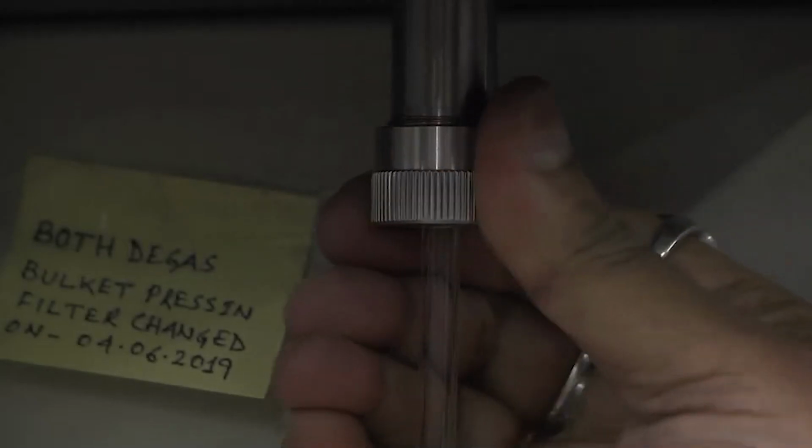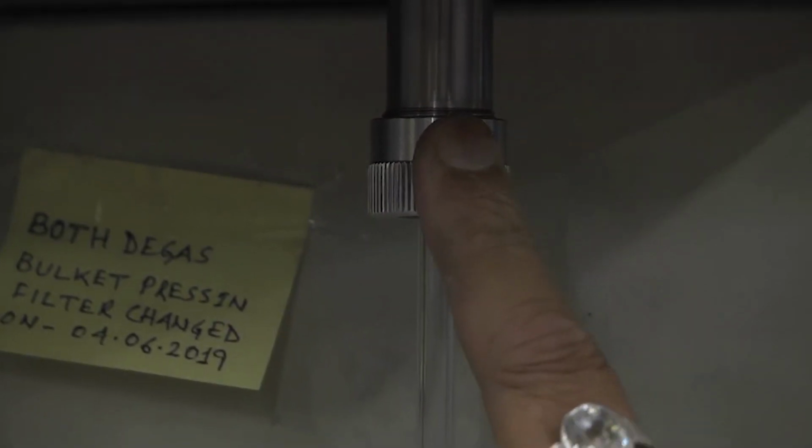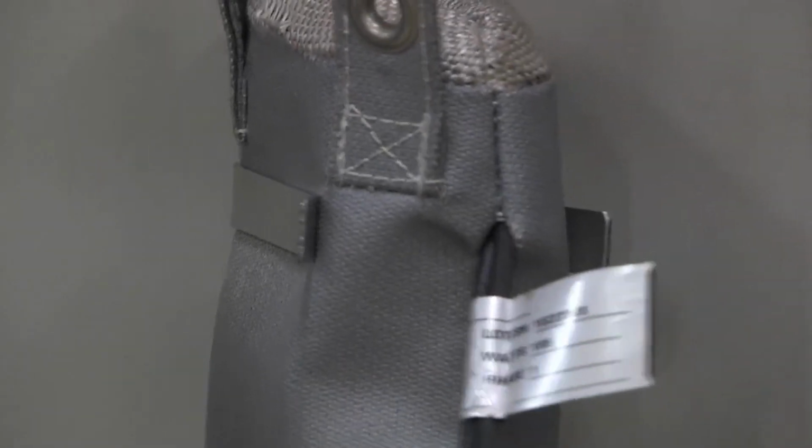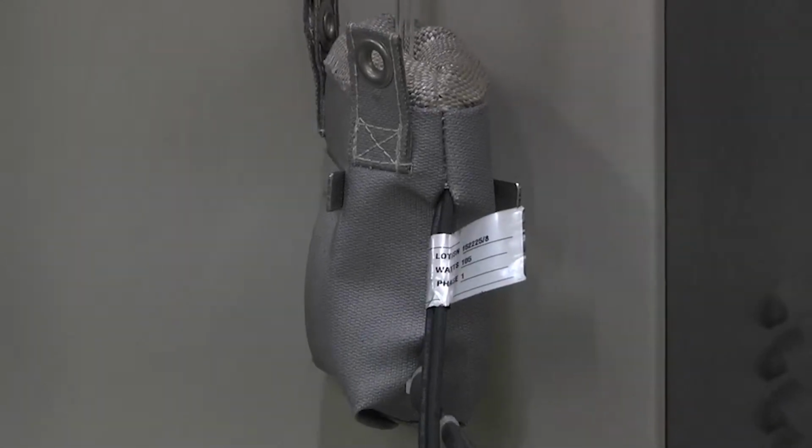So, here two degassing stations are there. This is station 2 and this is station 1. You can use both the stations simultaneously, or you can use only one station, that is up to you. Now, this heating mantle contains a temperature control and a cutoff temperature control.